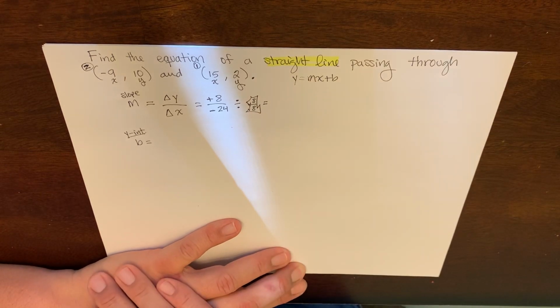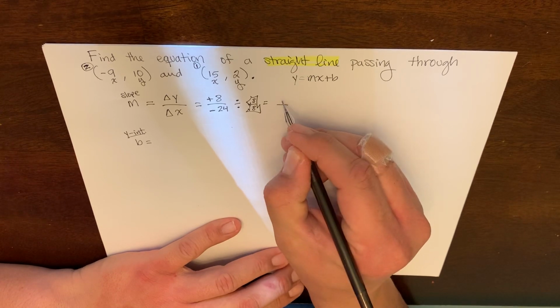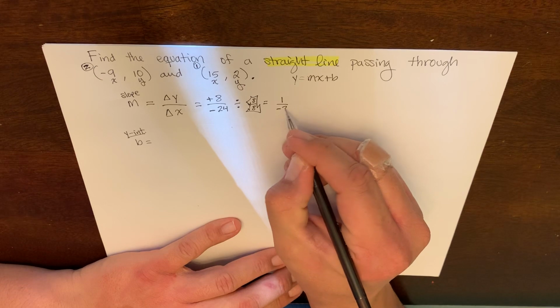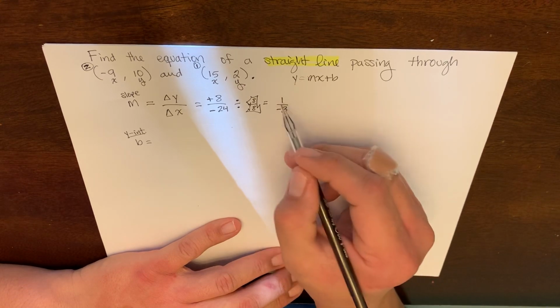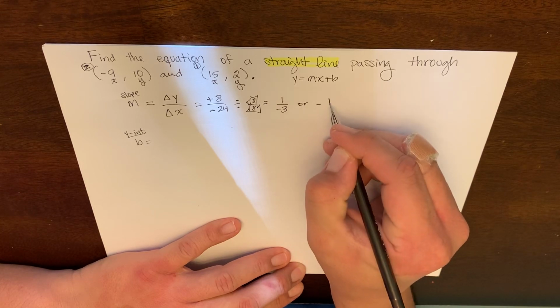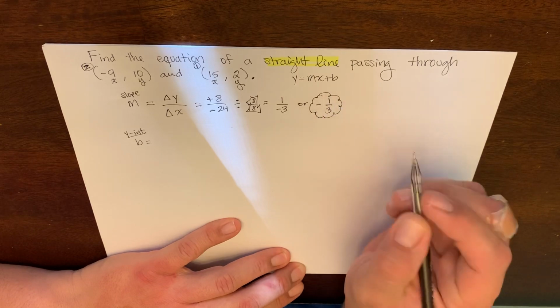And now 8 divided by 8 is going to be 1. -24 divided by 8 is going to be -3. So our slope is 1 over -3, or -1/3. So there's our slope.